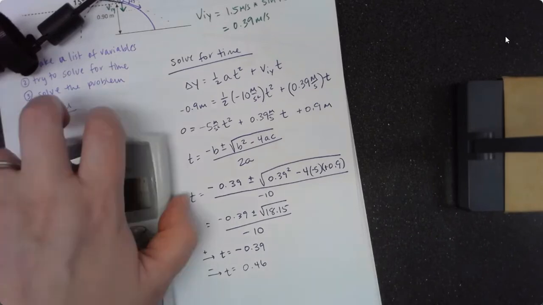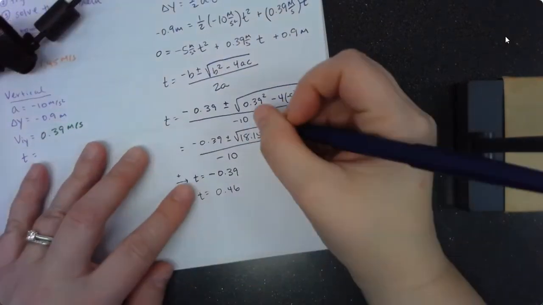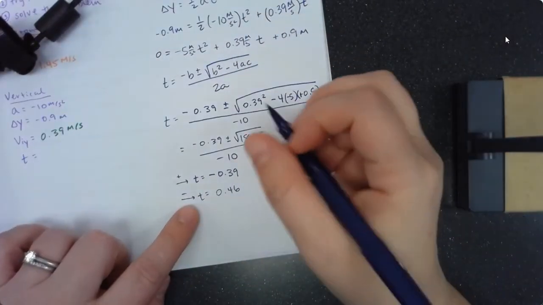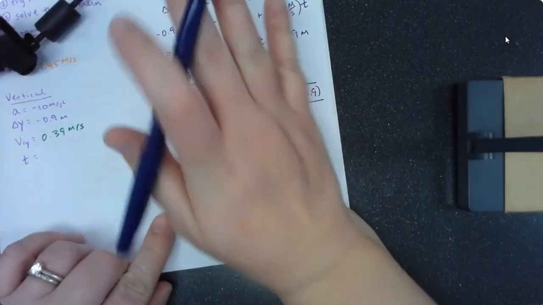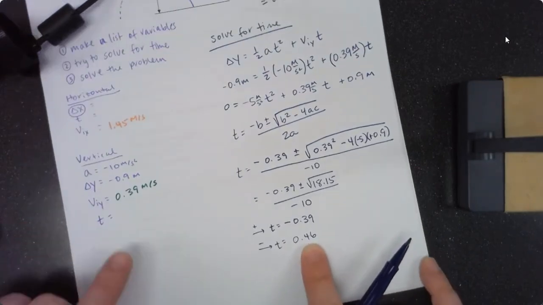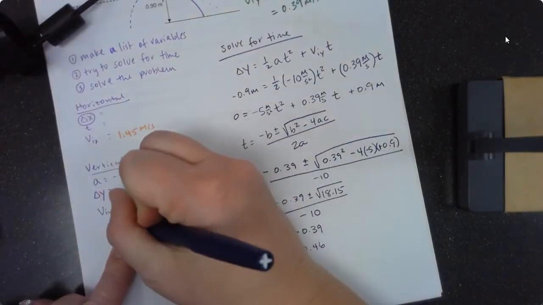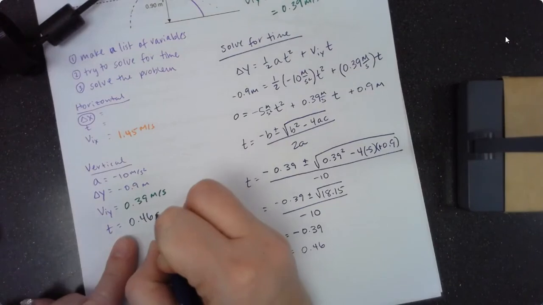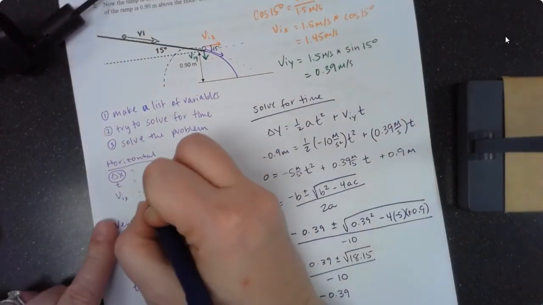I'll have to think about that some more. We'll just move on for now, and if I figure out something is wrong with that, we will deal with it later. But we're going to need to choose the positive one going forward for how long it's going to take to fall. Let's put 0.46 seconds there. It's going to be the same here.